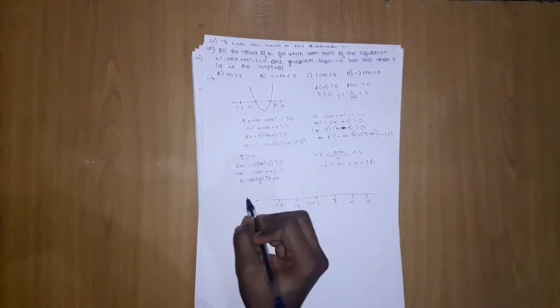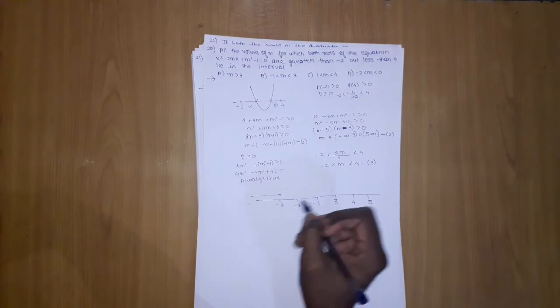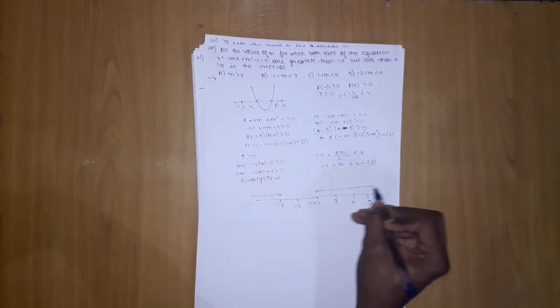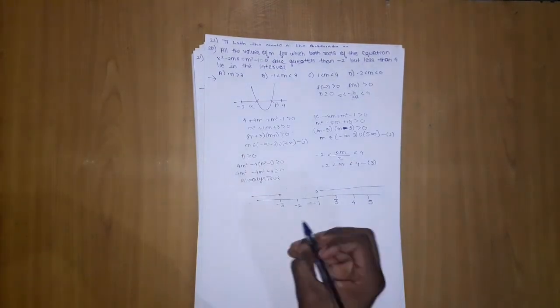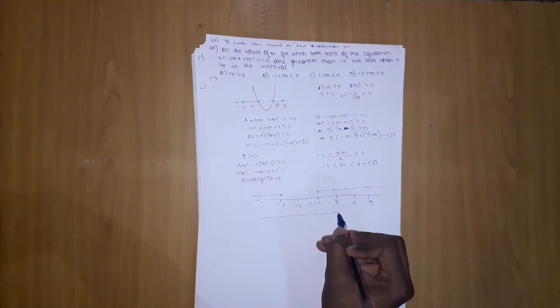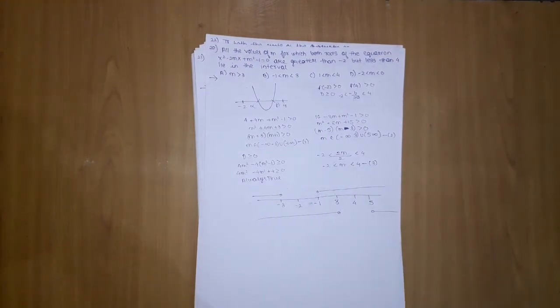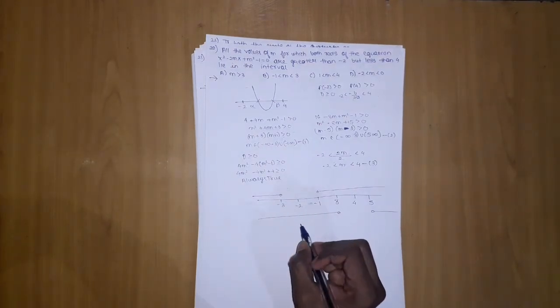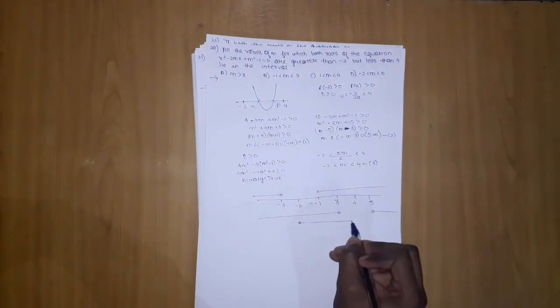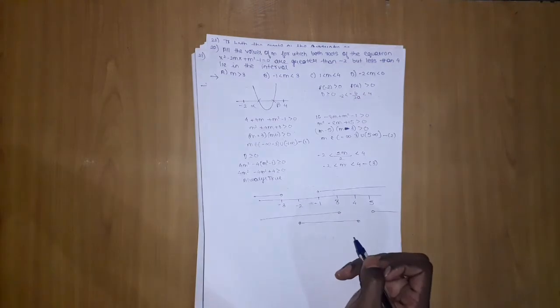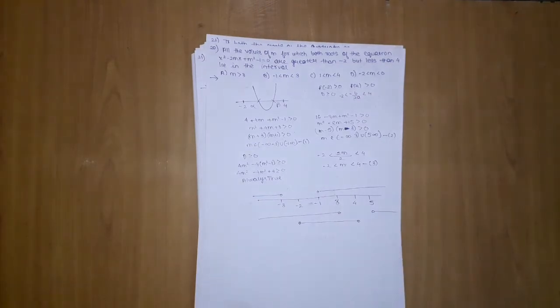In the first it is telling minus infinity to minus 3 and minus 1 to infinity, and in the second it is telling minus infinity to 3 and 5 to infinity. In the last it is telling from minus 2 to 4. So from where does it lie?